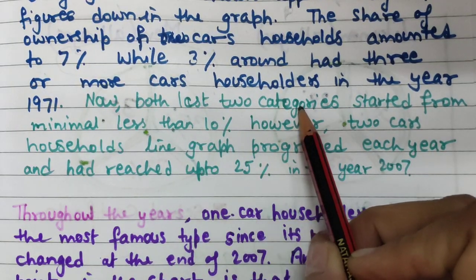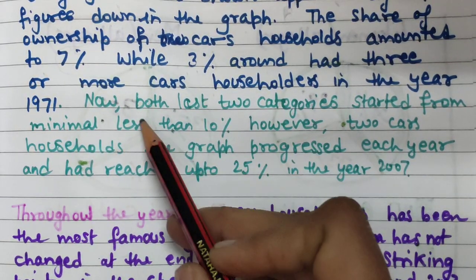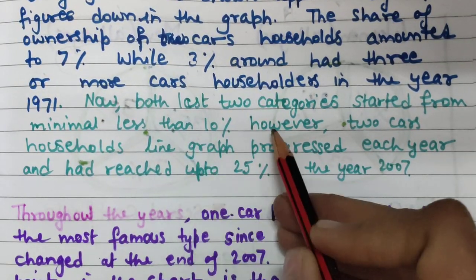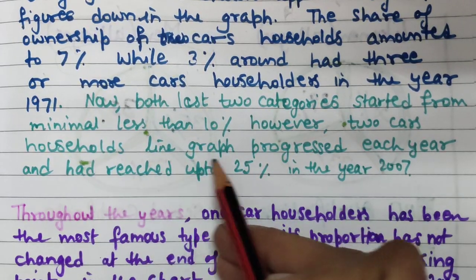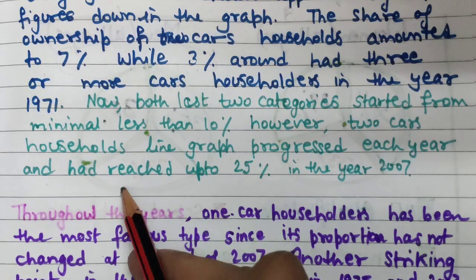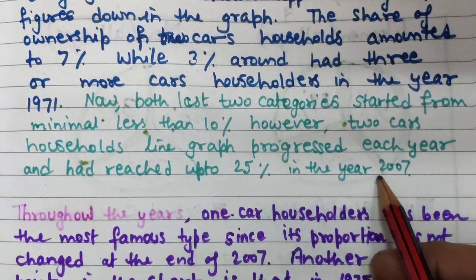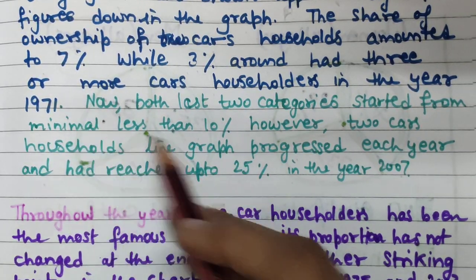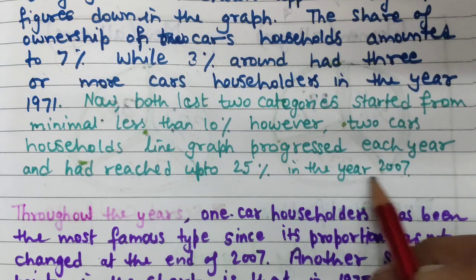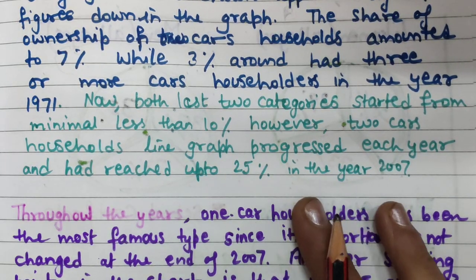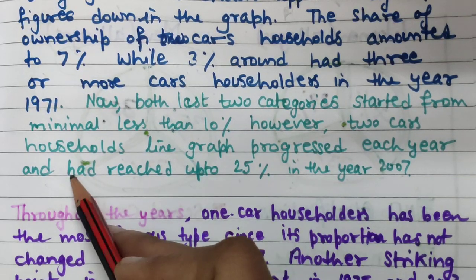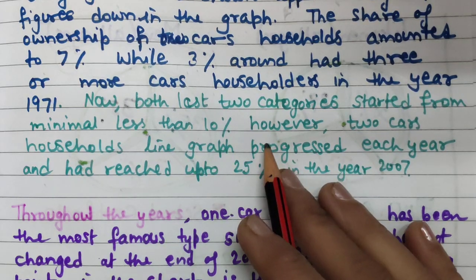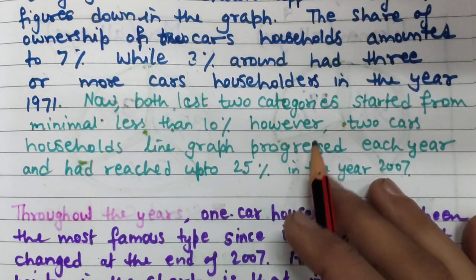Now both last two categories, I am explaining it in full. Both last two categories started from a minimal figure, less than 10%. However, the two car household line graph progressed each year and reached up to 25% in the year 2000. So I started the explanation from 1971 for these two categories and ended with 2007, the final year. Of course each year, these two lines are just doing the opposite. First no car, and the second two cars, which rose significantly.